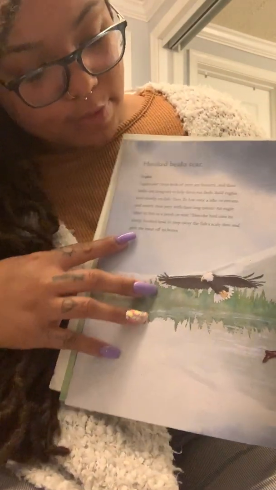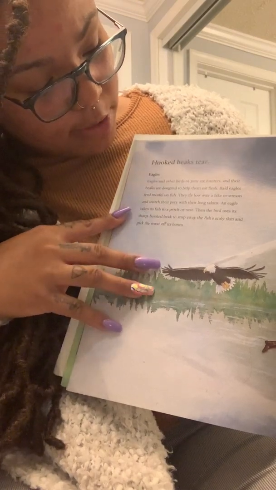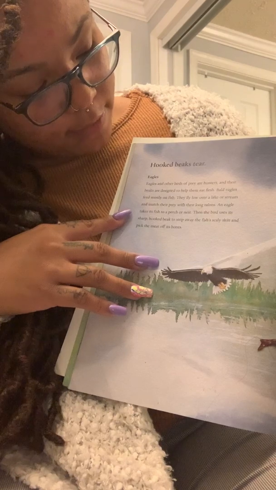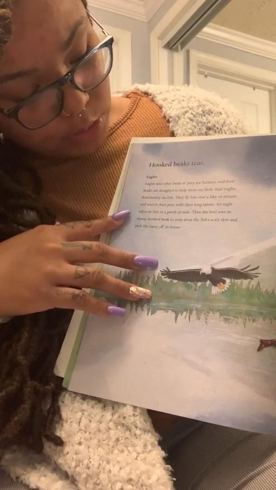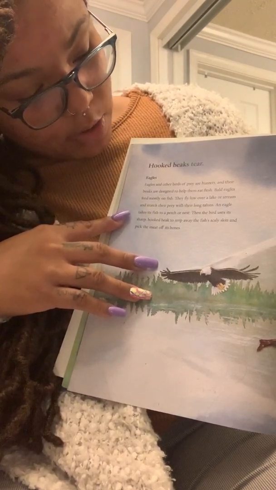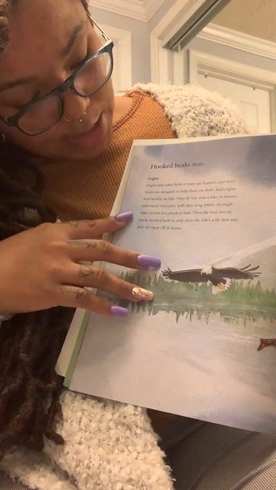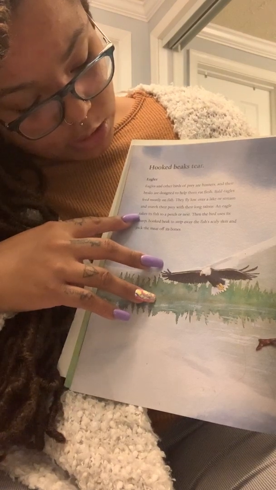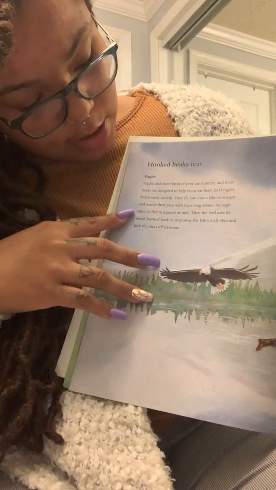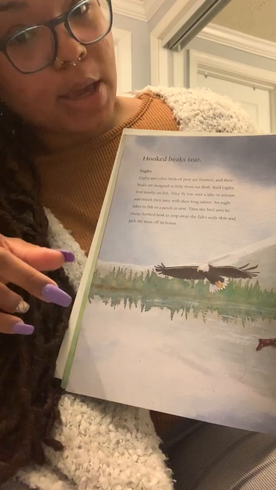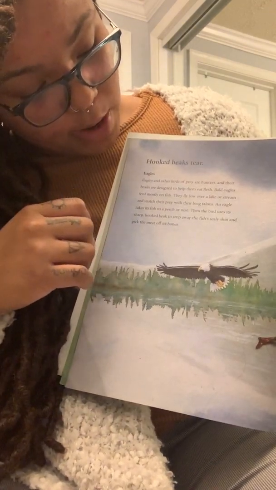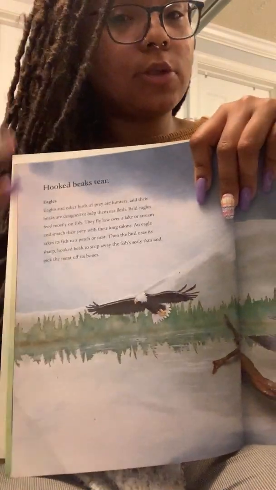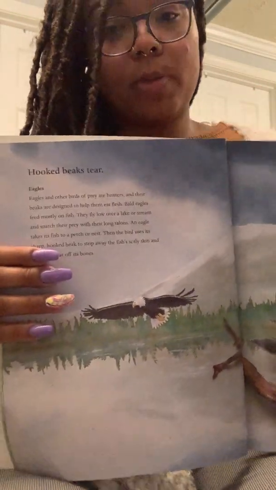I'll read a little bit of this paragraph as well. Eagles and other birds of prey are hunters, and their beaks are designed to help them eat flesh. Bald eagles feed mostly on fish. They fly low over lakes or streams and snatch their prey with their long talons. An eagle takes its fish to a perch or nest. Then the bird uses its sharp hooked beak to strip away the fish's scaly skin and pick the meat off its bones. So those are some more details you could use in your informative paragraph.